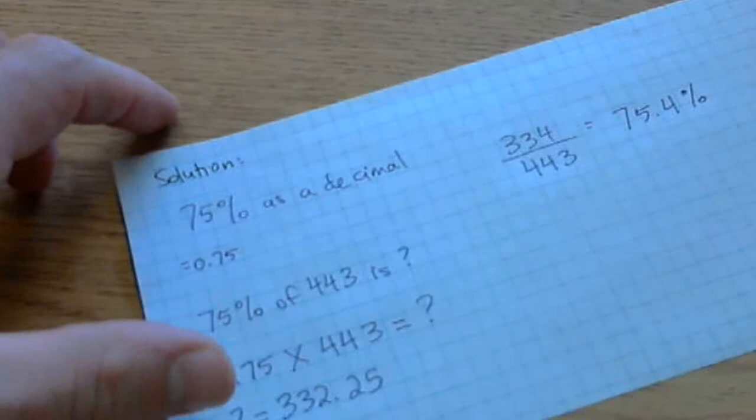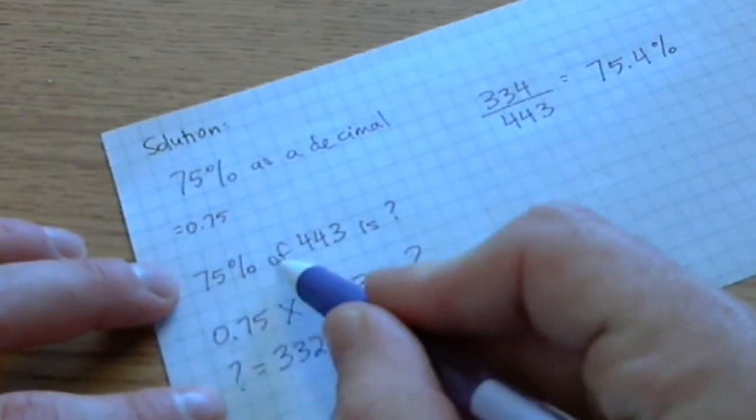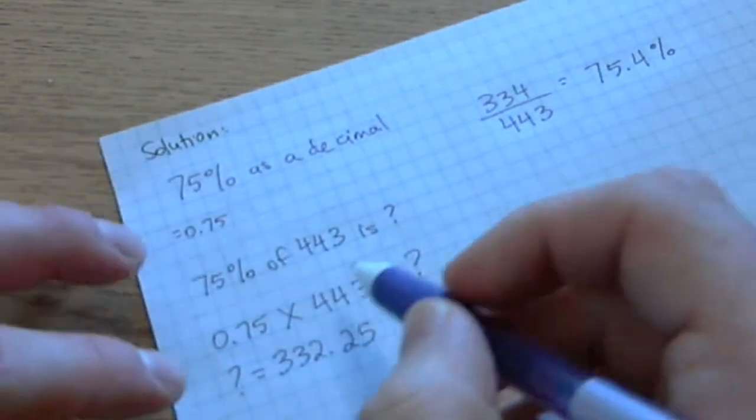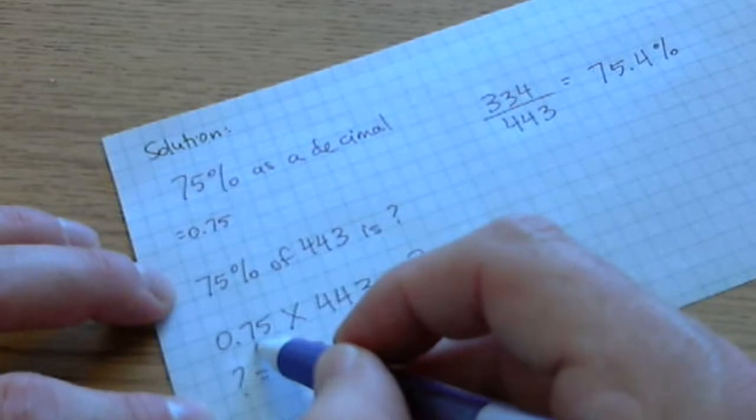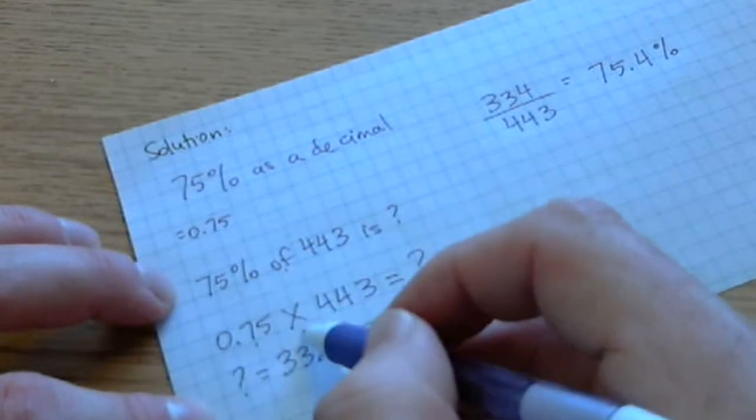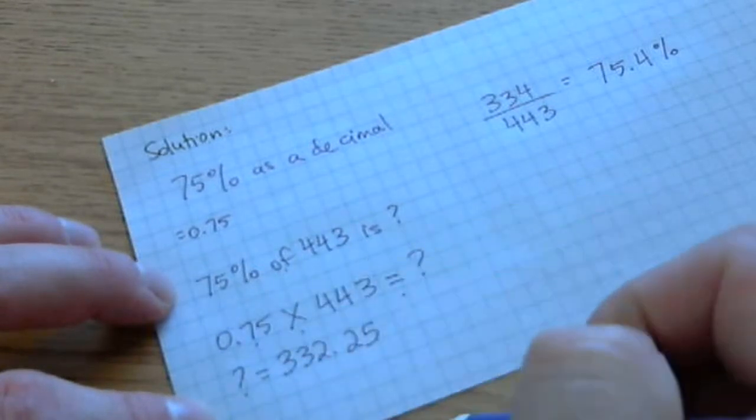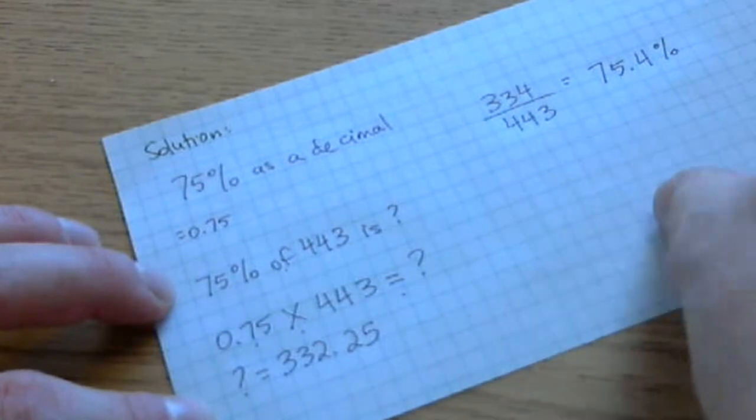Okay? So that's the first way to calculate the percent of a number. You convert the percent to a decimal, you convert the word of to a times sign, the word is becomes an equal sign, and then you can solve it. That's why it's important to know how to convert between fractions, decimals, and percents.